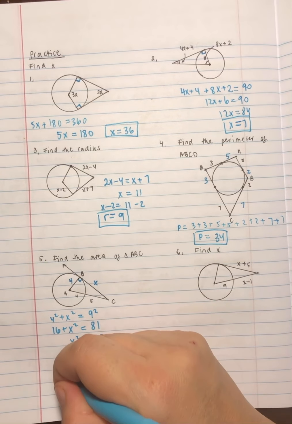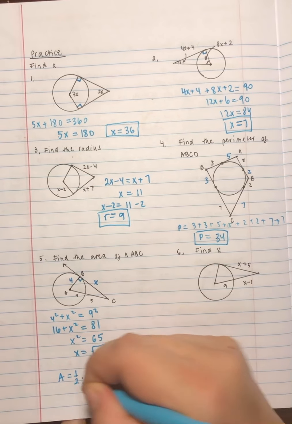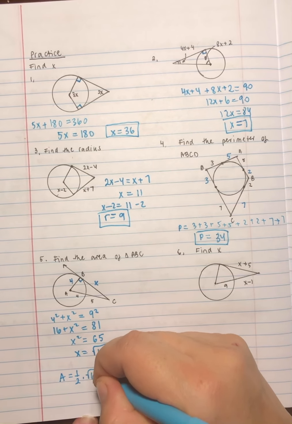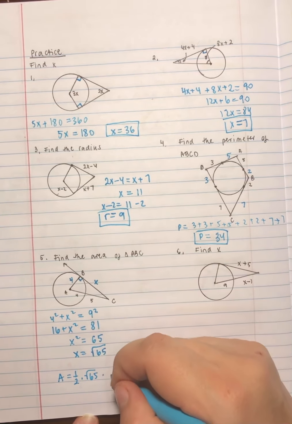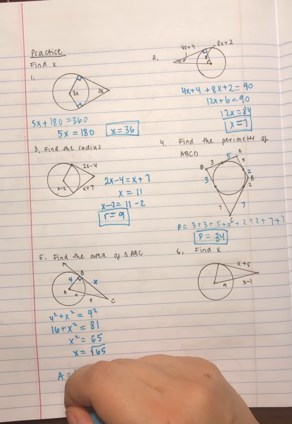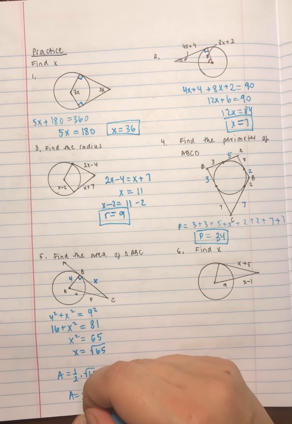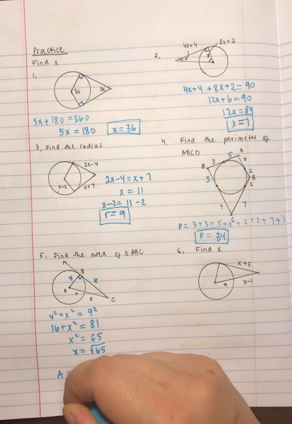Now the area of this triangle is going to be 1/2 times the base, which is the square root of 65, times the radius, which is the height of this triangle, which is 4. So that gives us that the area is equal to 2 square roots of 65.